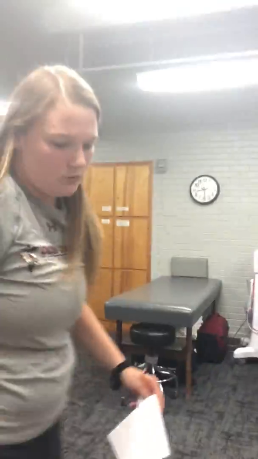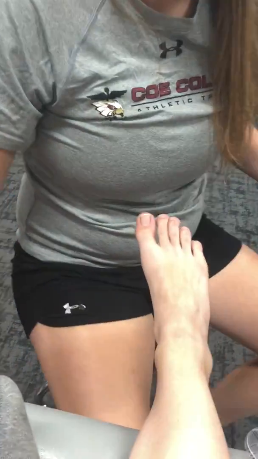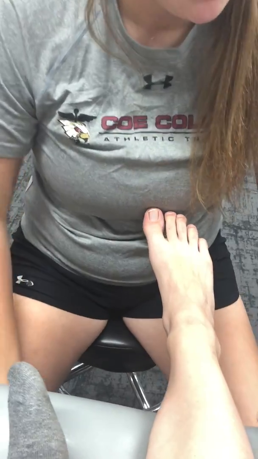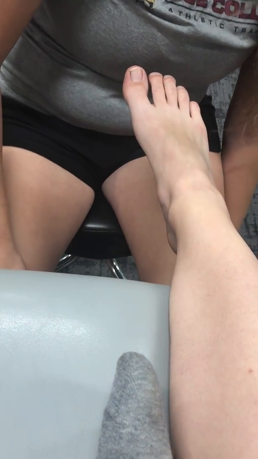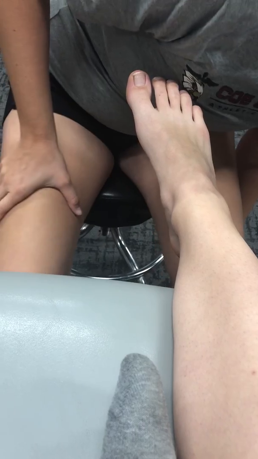If it drops to more than a 10 millimeter difference, that indicates hyperpronation of the foot.